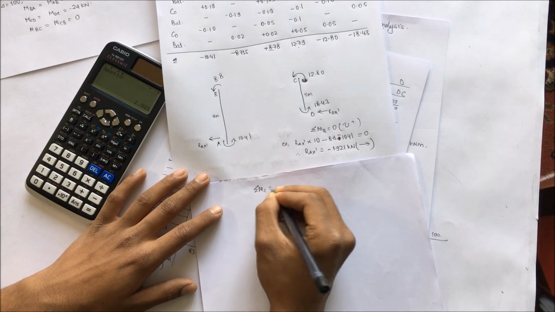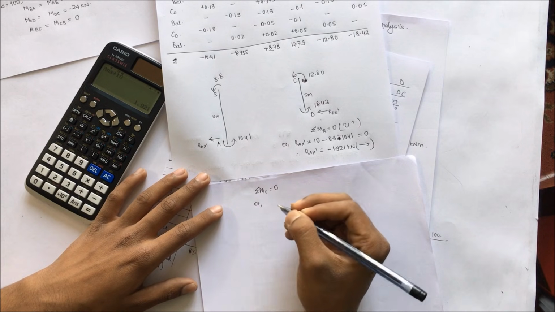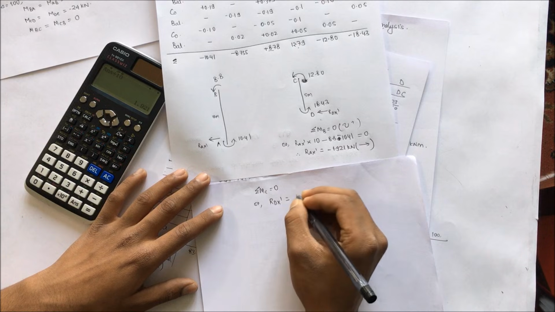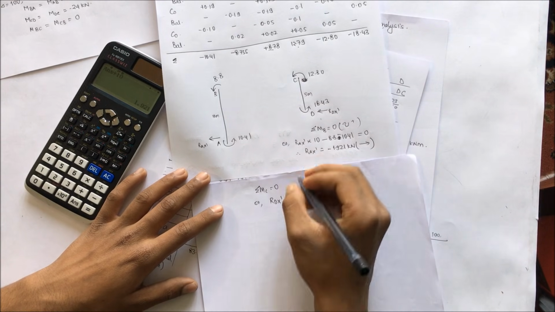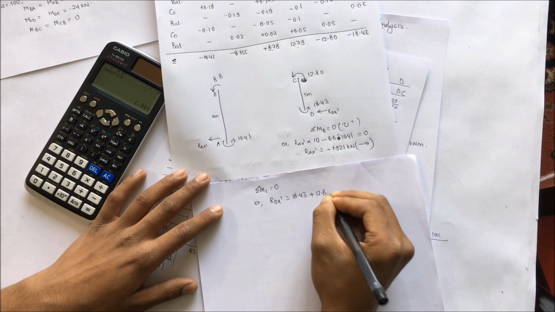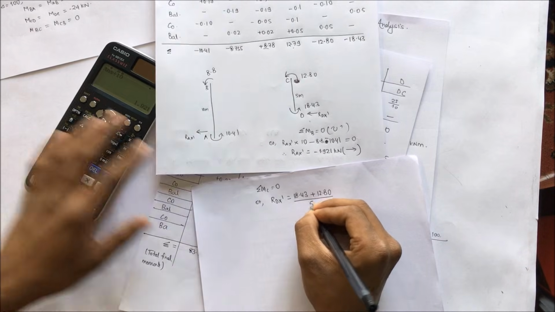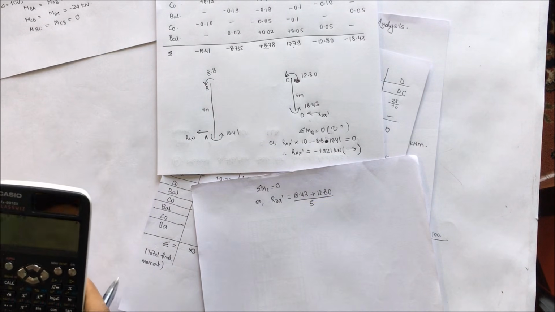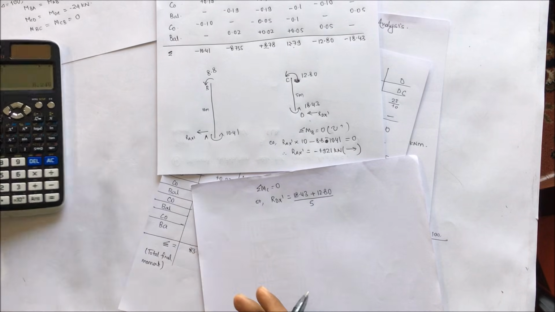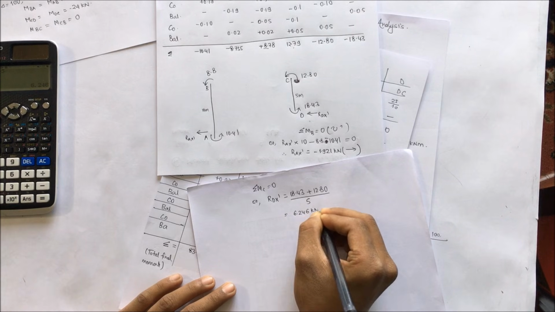Similarly, MC is equal to 0. We can calculate RDX dash, that will be equal to 18.43 plus 12.80 divided by 5, which is 6.246 kilonewton.